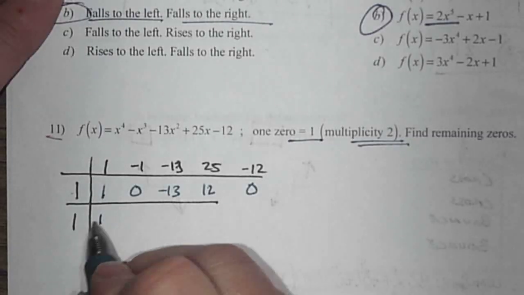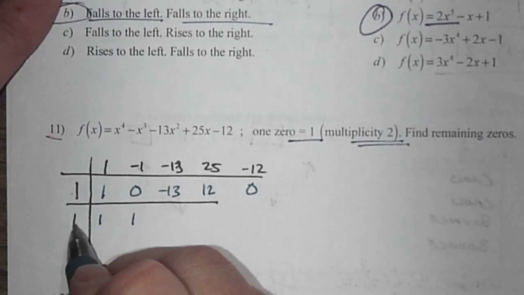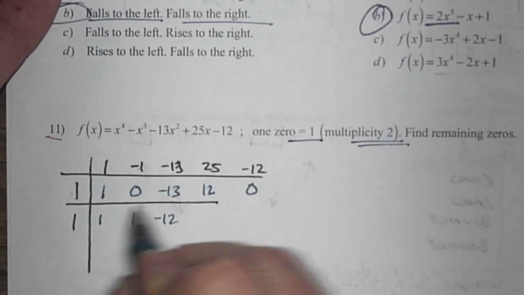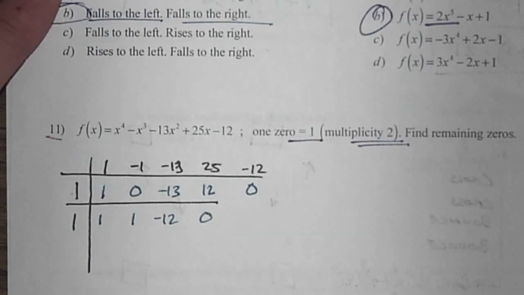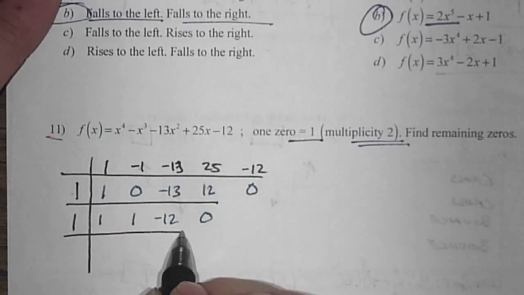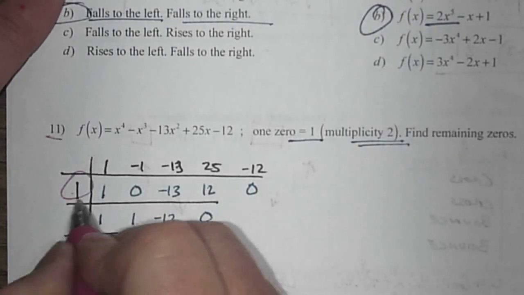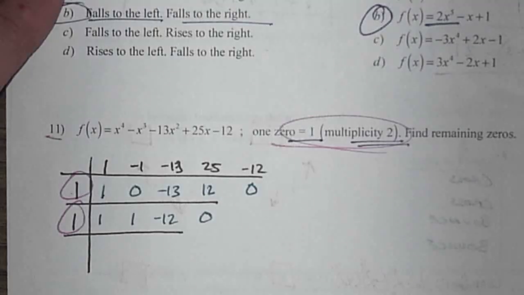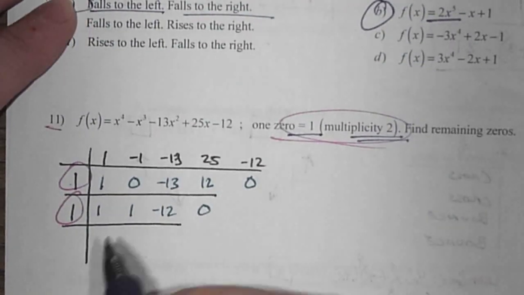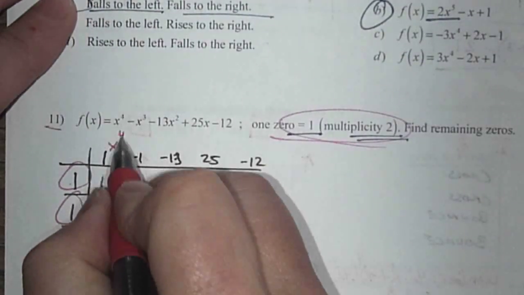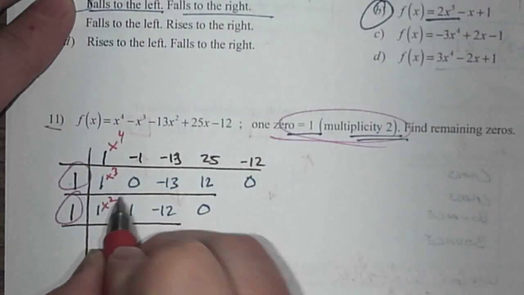Take this 1 and drop it down, times 1 is 1, plus that is 1, times 1 is 1, plus that is negative 12, times 1 is negative 12, plus that is 0. That one worked. Okay, I've got both of these that work, but then again it said it would work.